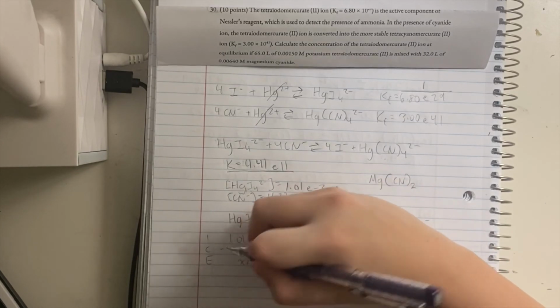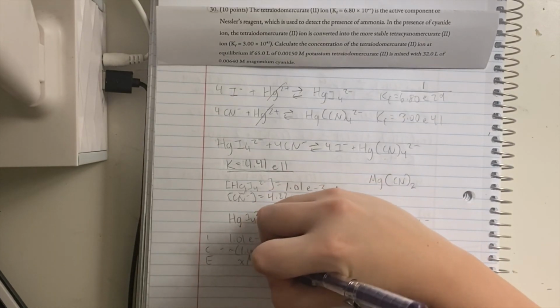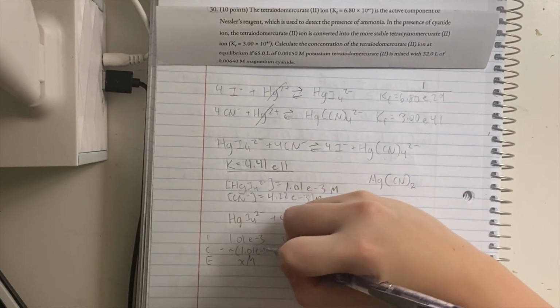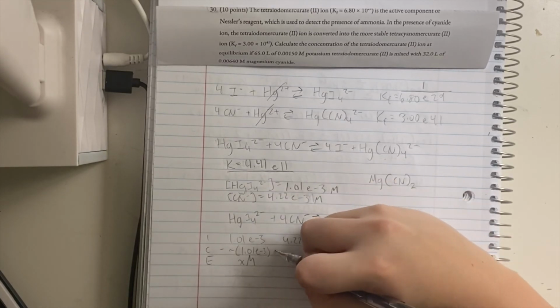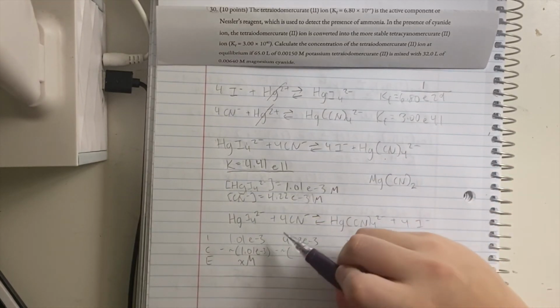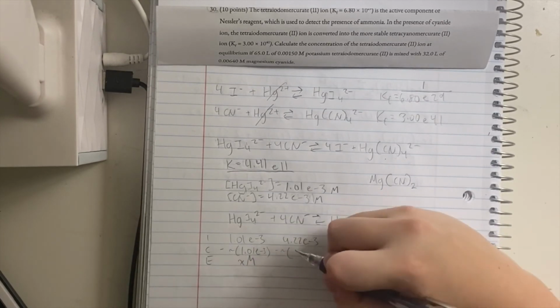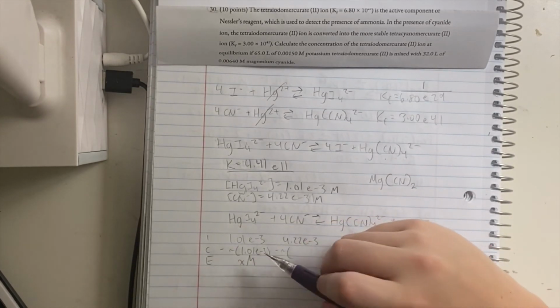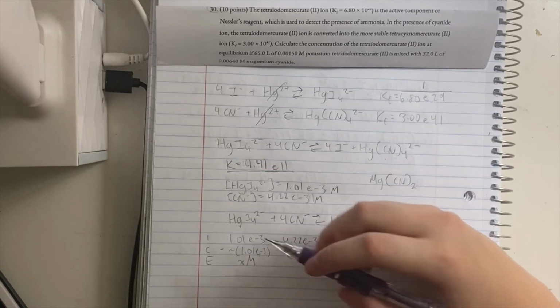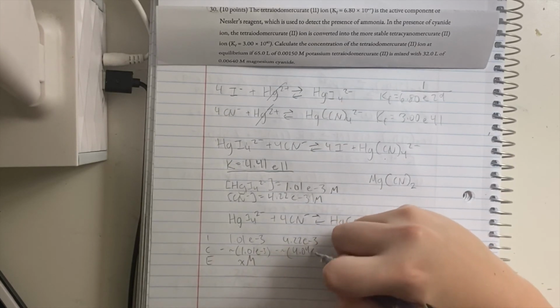So we can do minus approximately 1 e negative 3, and then minus approximately, since it's 4 cyanide ions, 4 times 1.01 e negative 3, so 4.04 e negative 3.